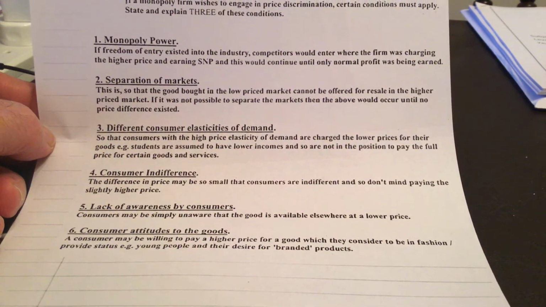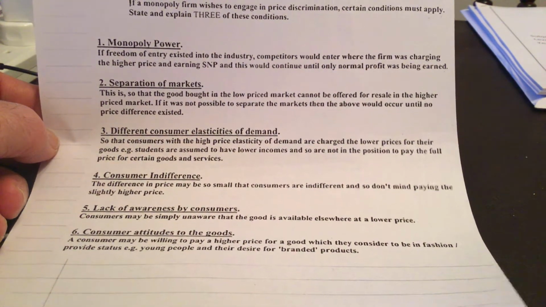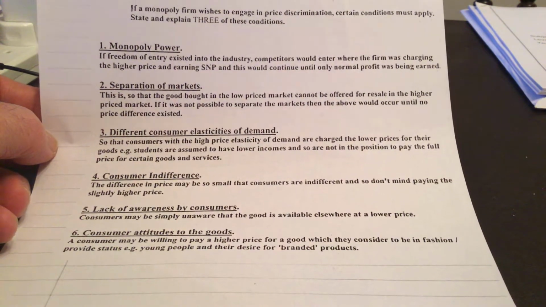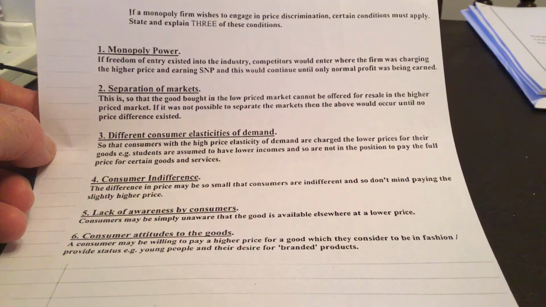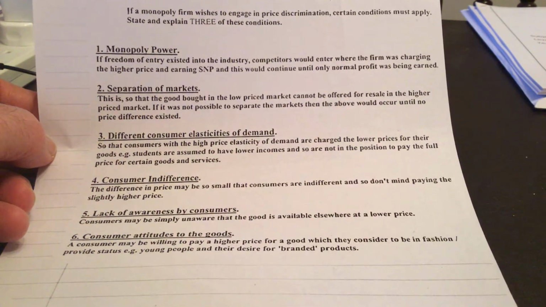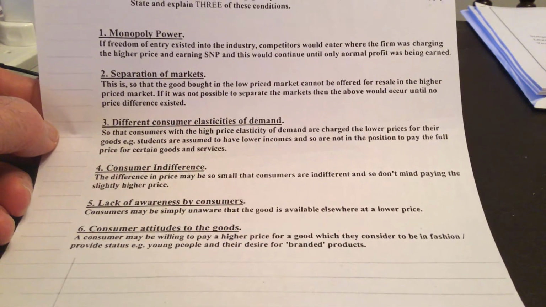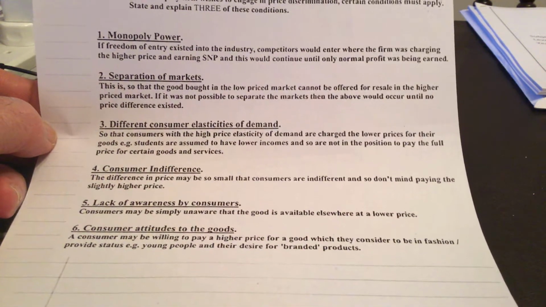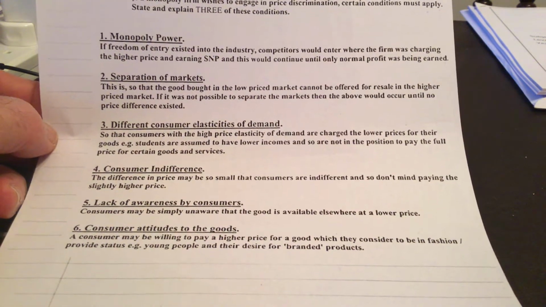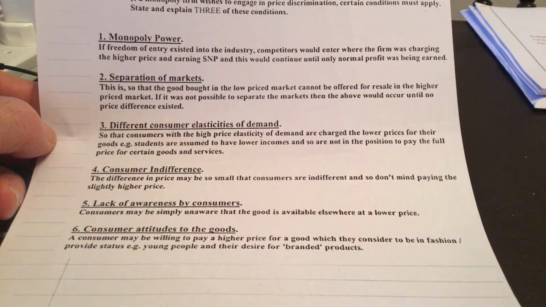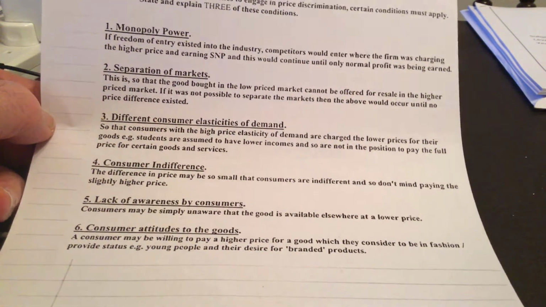If freedom of entry existed into the industry, competitors would enter where the firm was charging the higher prices and earning supernormal profits. And this would continue until only normal profits were being earned. Two, separation of markets. This is so that the good bought in the low price market cannot be offered for resale in the higher priced market. If it was not possible to separate the markets, then the above would occur until no price differences existed.